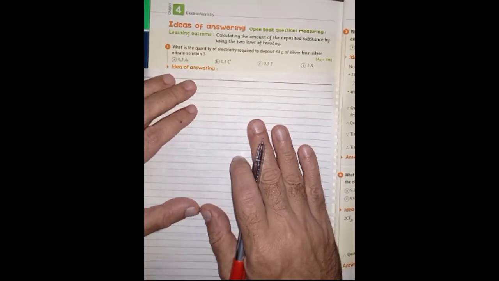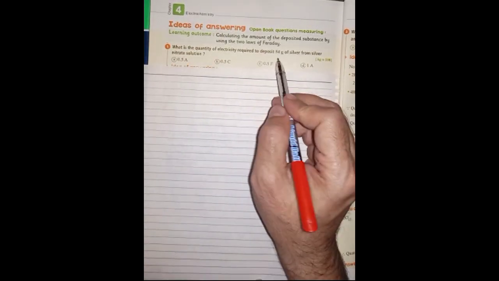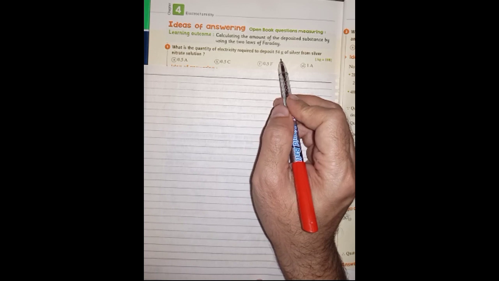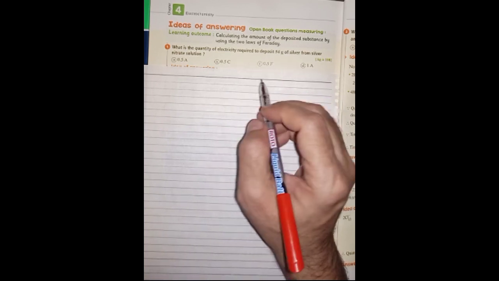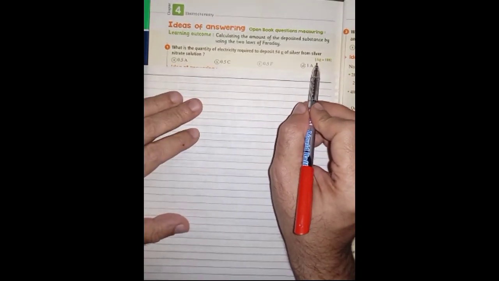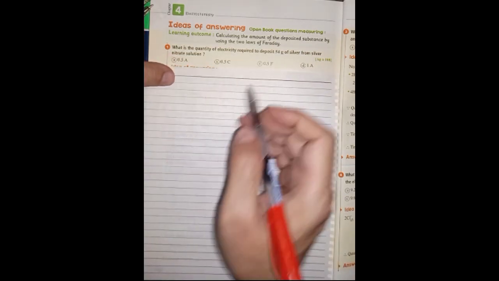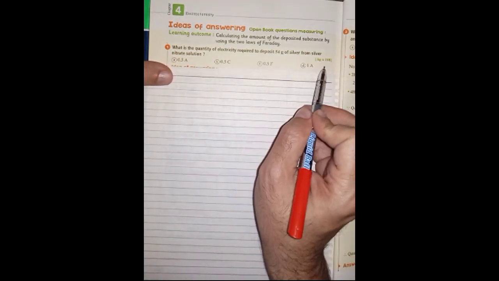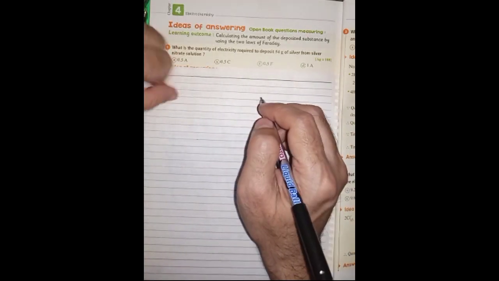Now, another example. What is the quantity of electricity required to deposit 54 grams of silver from silver nitrate solution? So, we're given here the atomic mass of silver. What is the relation between Faraday and the atomic mass of silver?